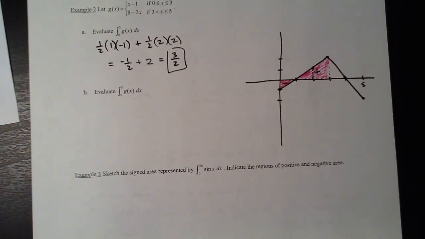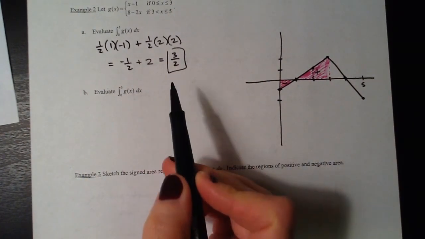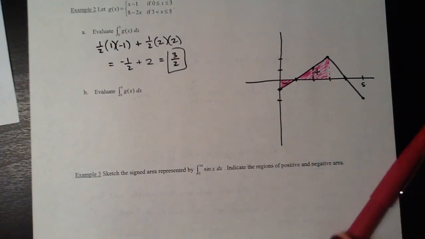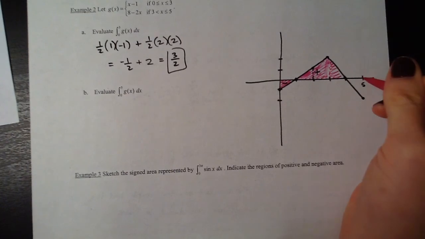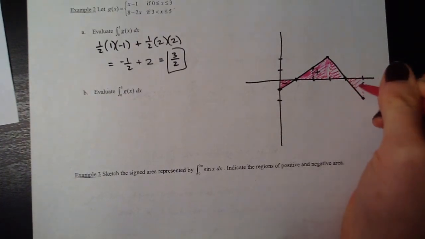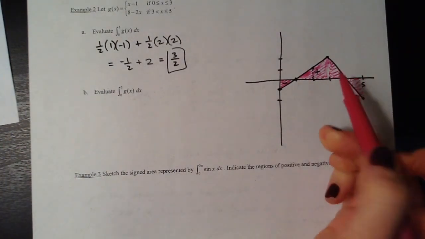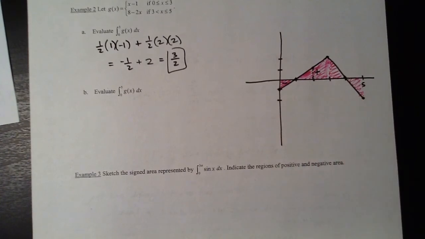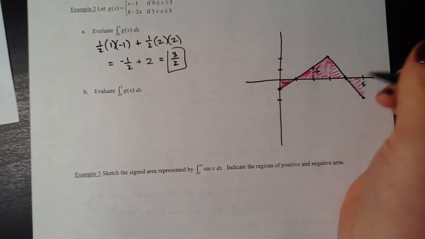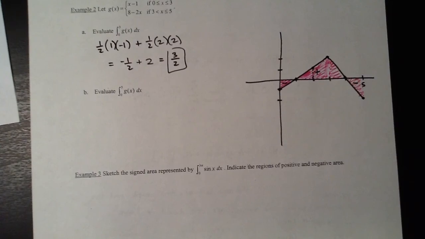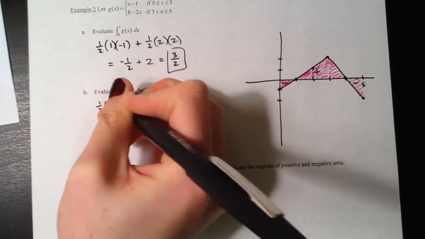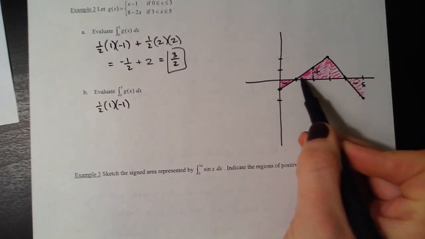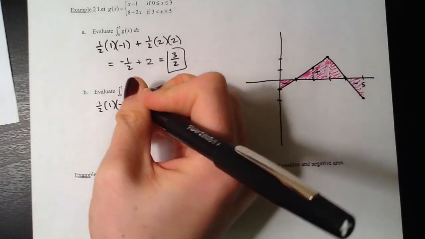All right? The next one, we're going to go from 0 all the way to 5. So we already covered from 0 to 3, so I want to take this the rest of the way up to 5. Okay, so now I've got 3 different triangles that I'm going to calculate the area of. These ones come out negative, and this one's going to come out positive. Okay, so I already know that first one. It's this little negative piece right here. Now this one I have to recalculate.